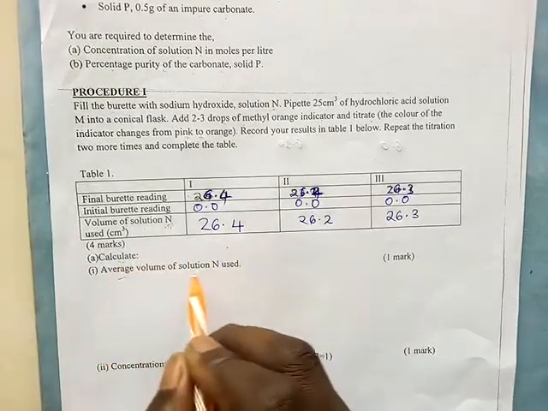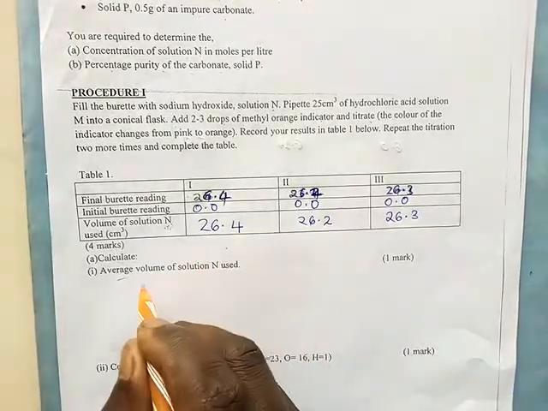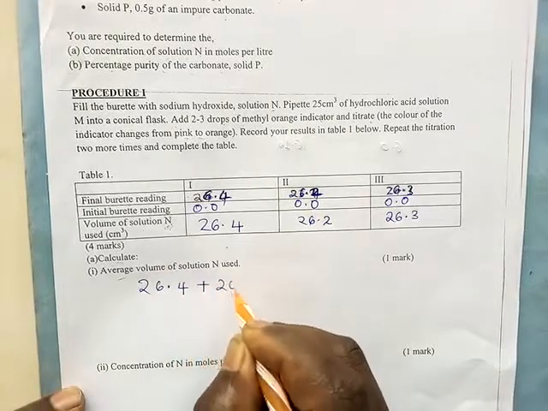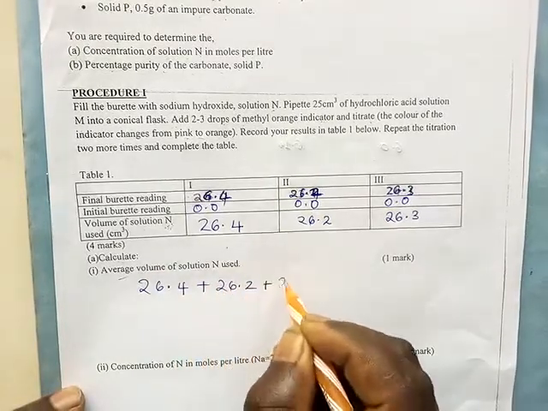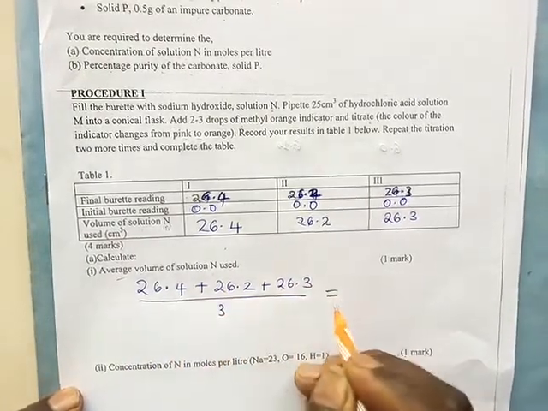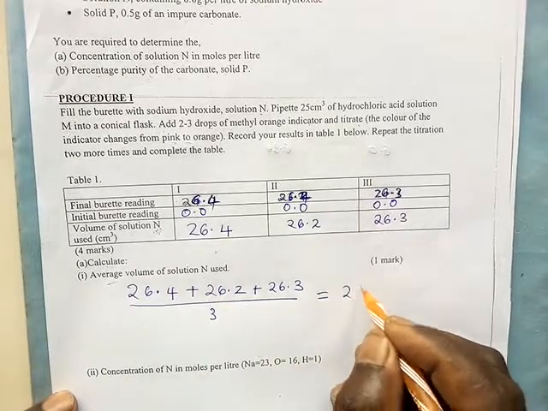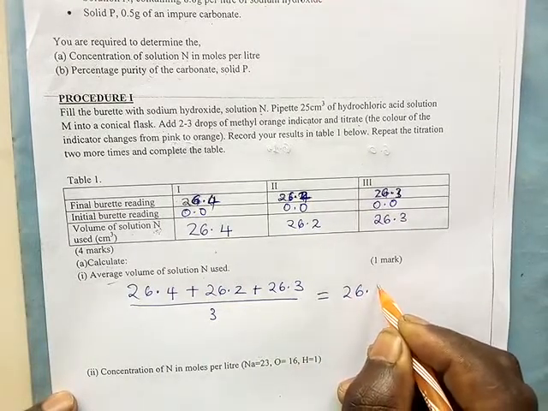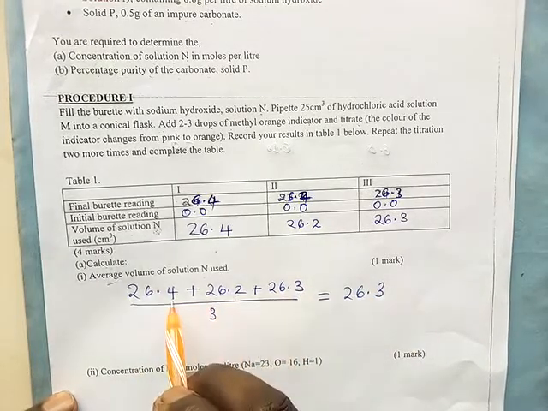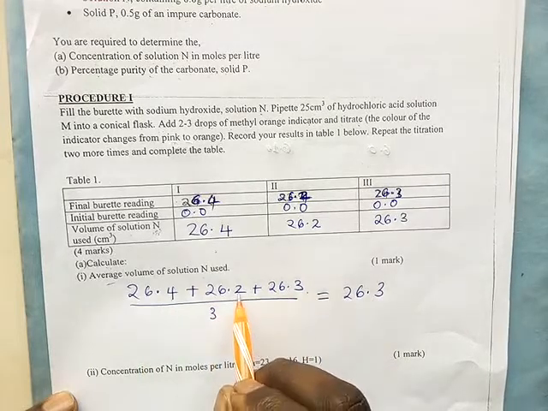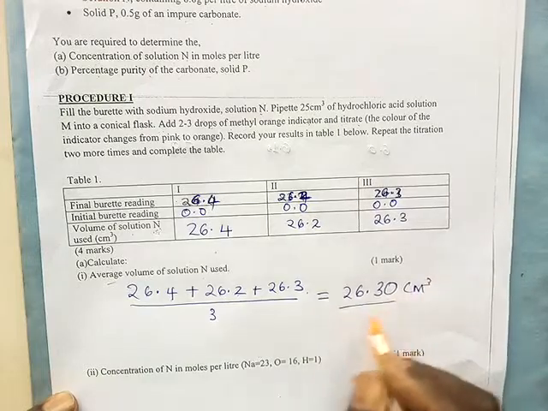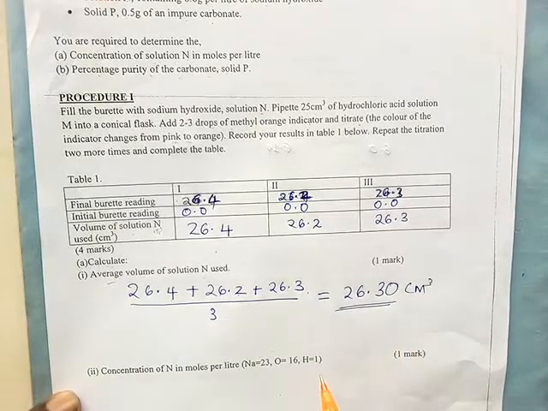Calculate the average volume of solution N used. Average is 26.4 plus 26.2 plus 26.3 divided by 3. This one is going to give you 26. Let us take 3. So this plus this plus this is 7, 9. Yeah. Because of 2 decimal places, we can put a 0 there. That is our average volume.